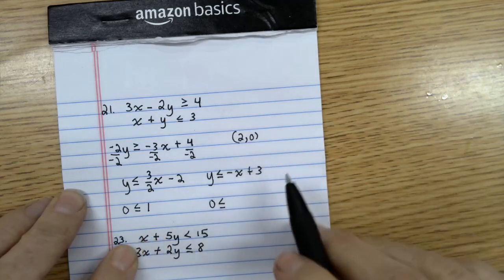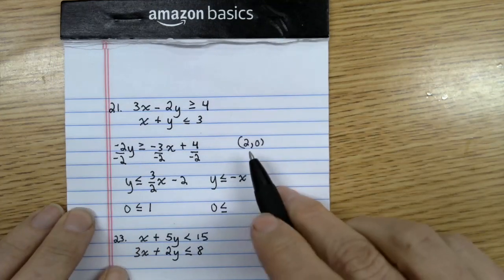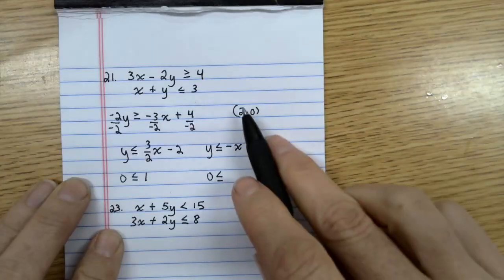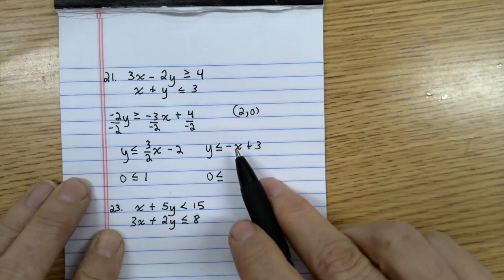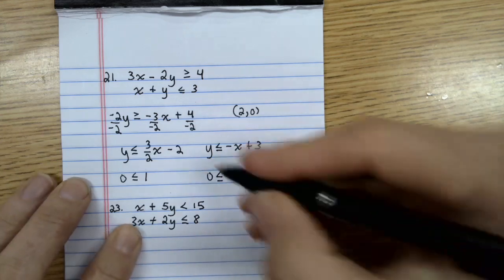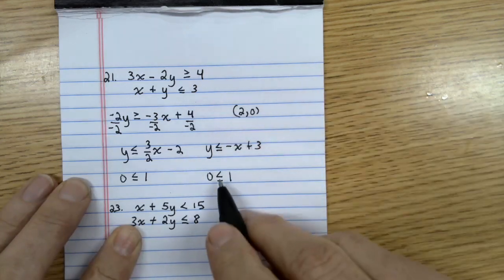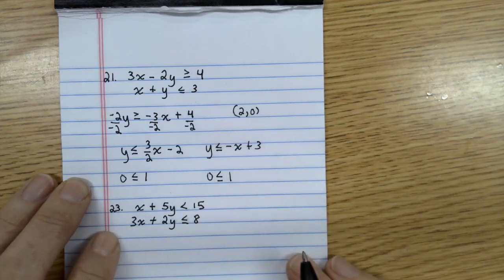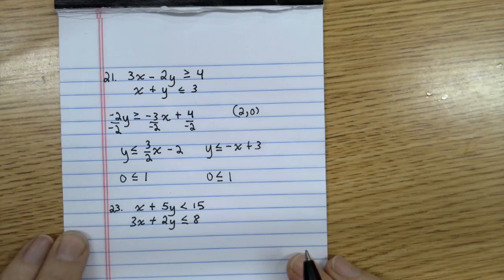That's why I picked the coordinate I did, by the way. If you can pick a coordinate with a 0 in it, do it. Now I plug in 2 for x. Negative 2 plus 3 is 1. Is 1 greater than or equal to 0? And the answer is yes. Okay, so that's going to be a solution for that system of inequalities.